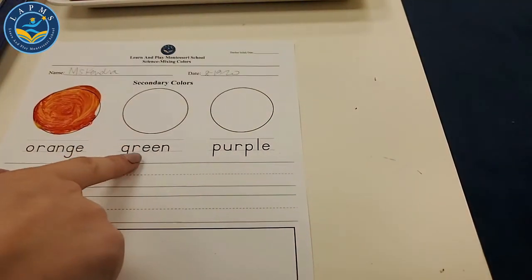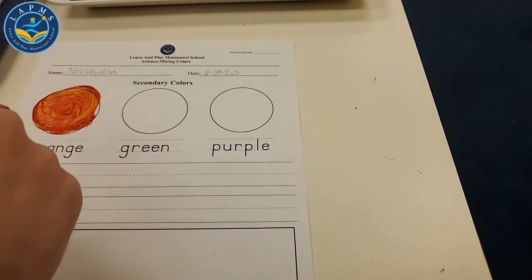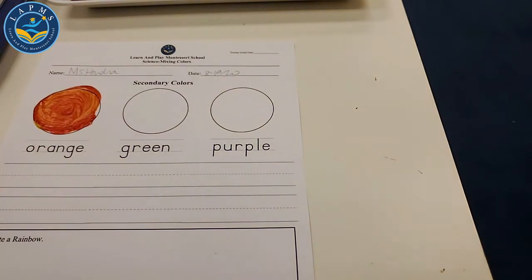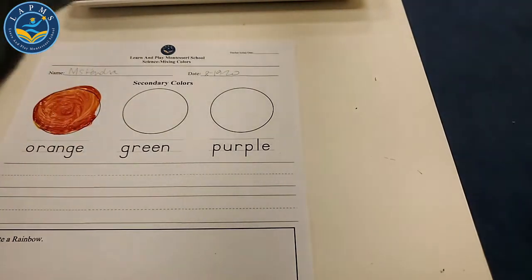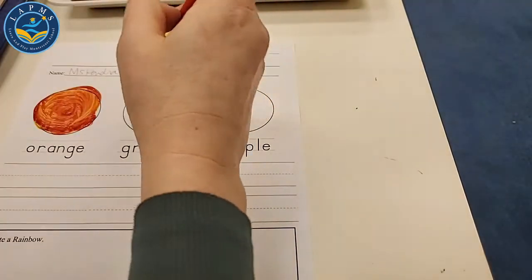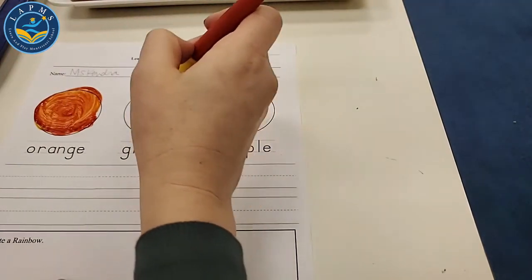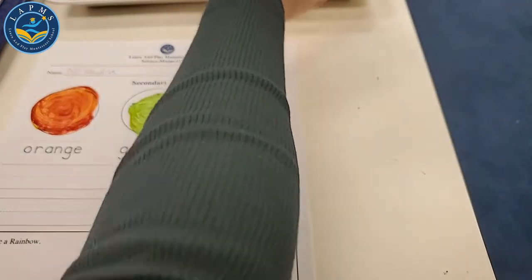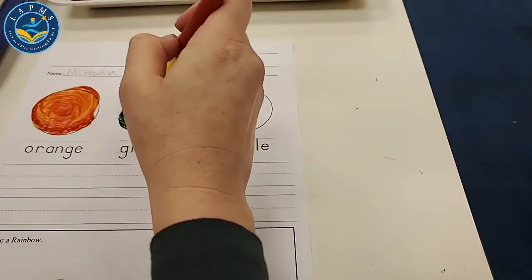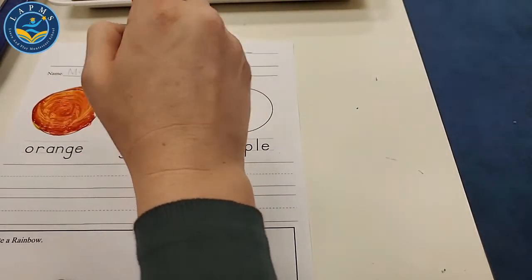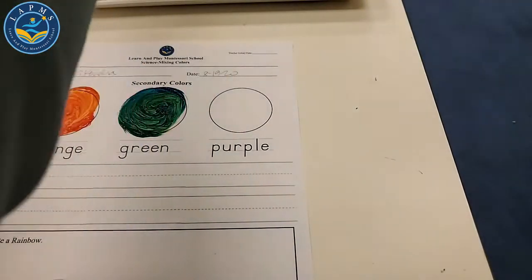And what colors mixed together make green? Yes, yellow and blue. Let's get some yellow and blue. Oh man, we're already turning. Yellow and blue makes green.